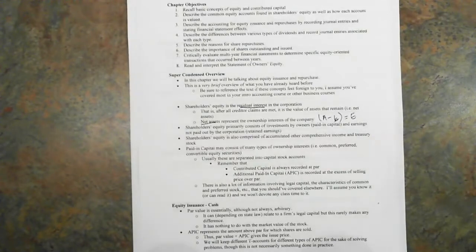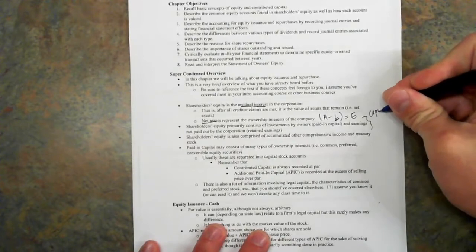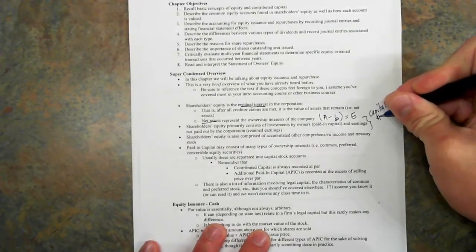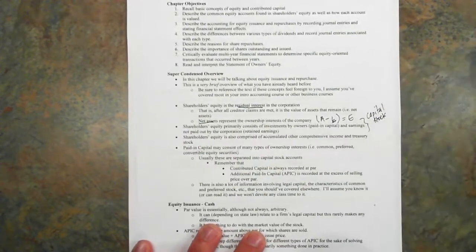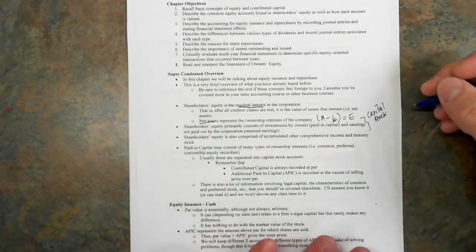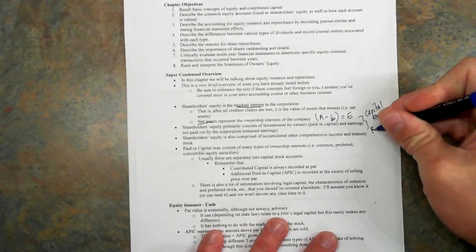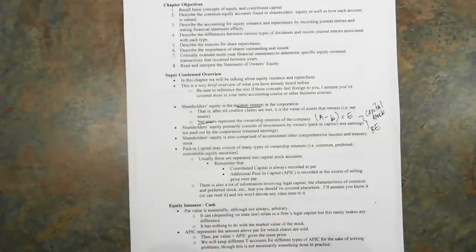It consists of two pieces, really. We have a capital stock portion, and that's a direct investment. This is where we go out and issue shares of ownership, whether they be common or preferred stock securities, in order to get direct investments by shareholders. And of course, then we also have the earnings not paid out by the corporation, which are retained earnings.